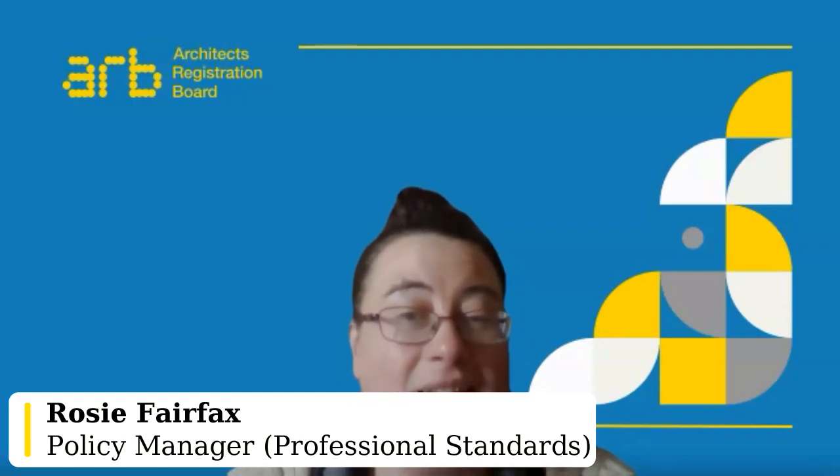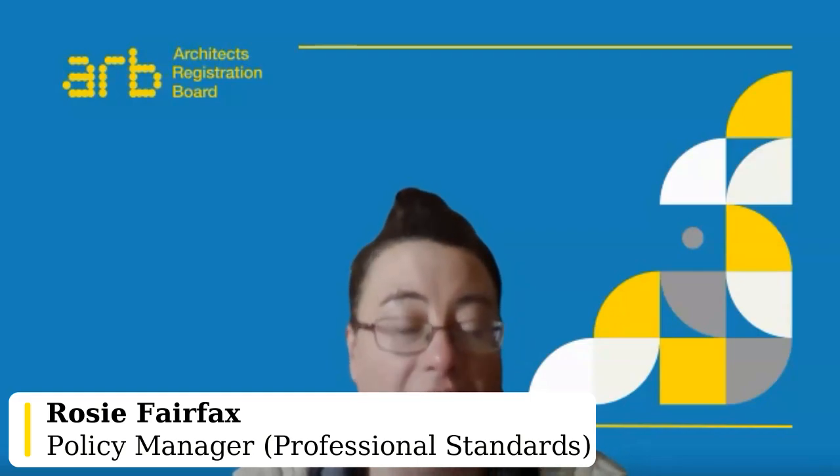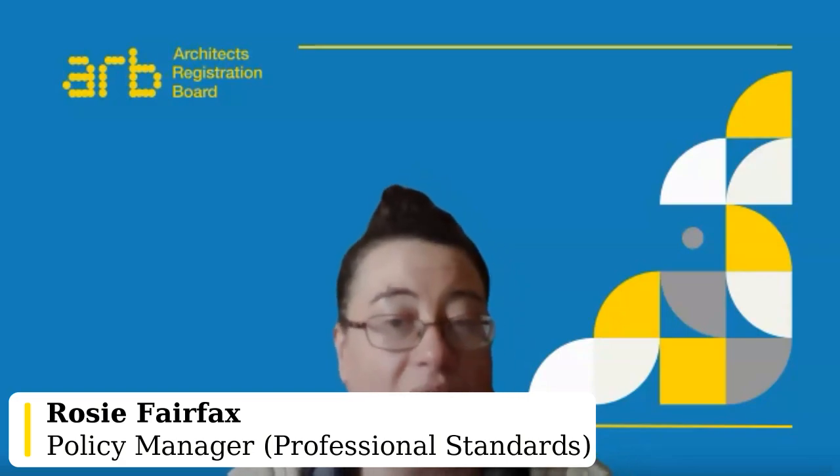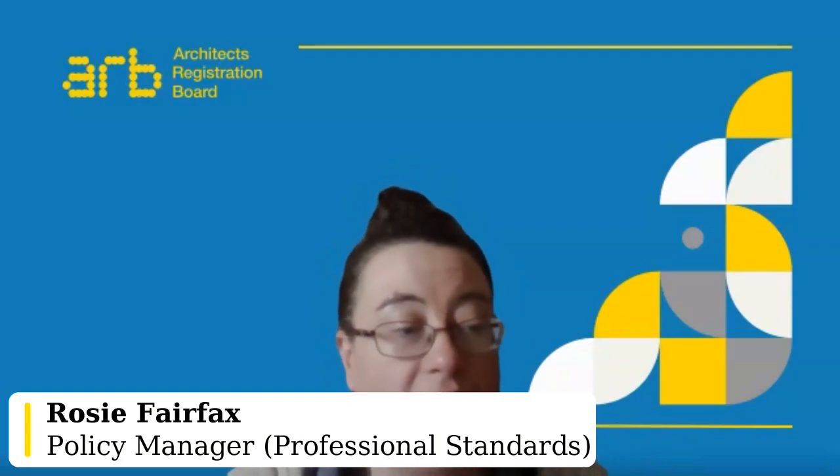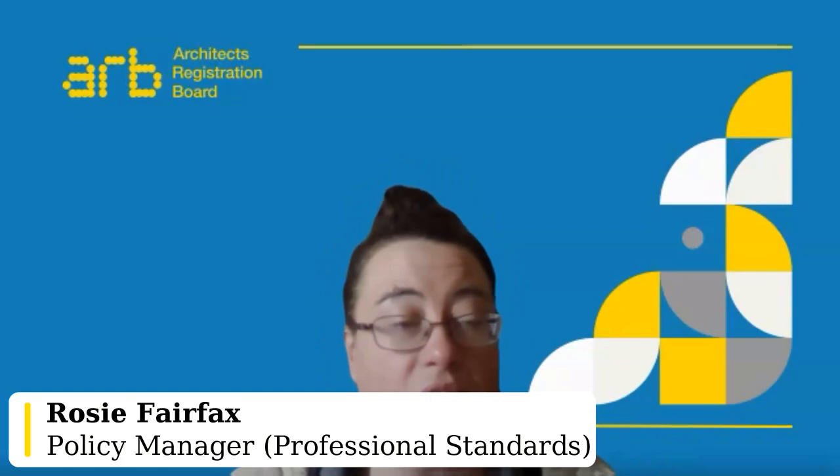Okay, so a key principle of the scheme is that it's tailored by the individual for their own development and practice needs. So this means that you carry out CPD that's relevant to your role and your location. So if you are an academic lecturer, then your CPD needs to be relevant to your job at the university or education provider that you work with. So it could be related to your teaching. It could be related to any pastoral care you have. It could be related to any managerial responsibilities you have.